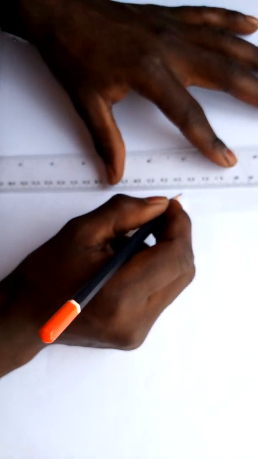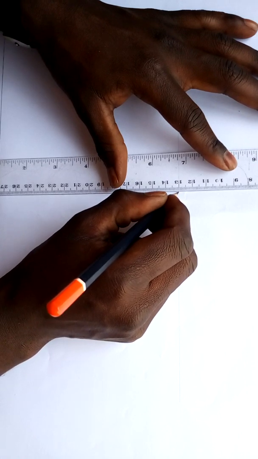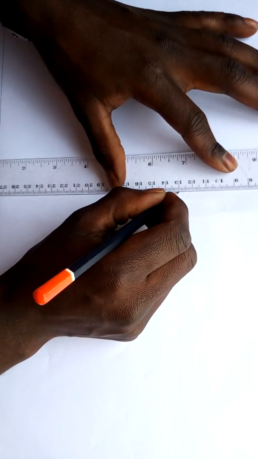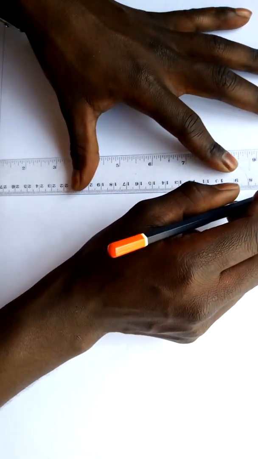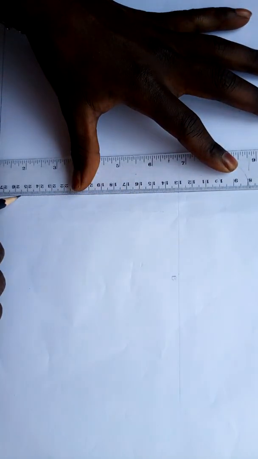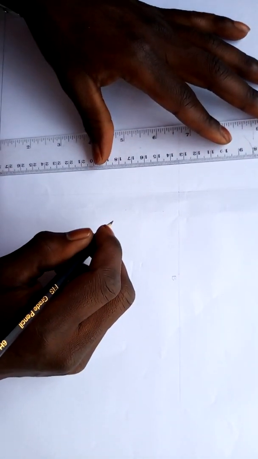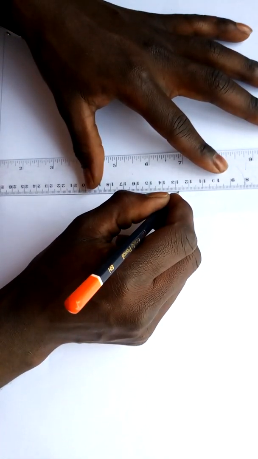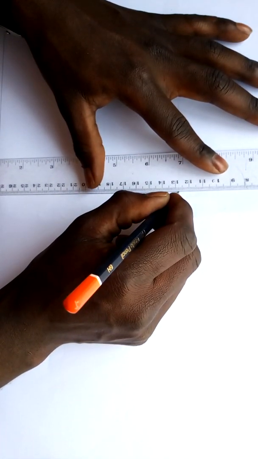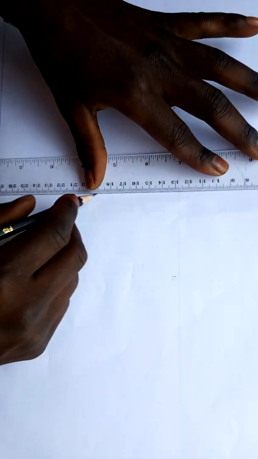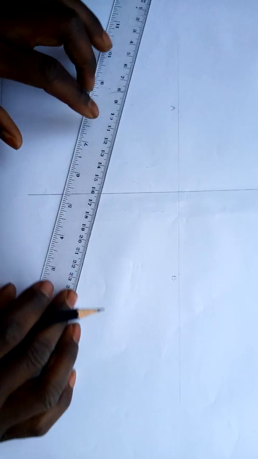Having drawn line AB, we are now going to draw a line perpendicular to line AB. You can use your set squares, but for now I use my ruler. Make sure it's accurate enough. You draw a straight line cutting AB like that. Just draw it a little bit darker so that it's visible to you, the viewers. Okay, that's my perpendicular line.